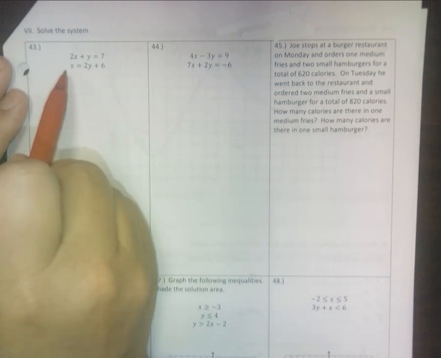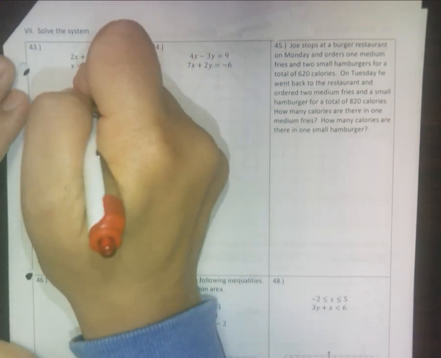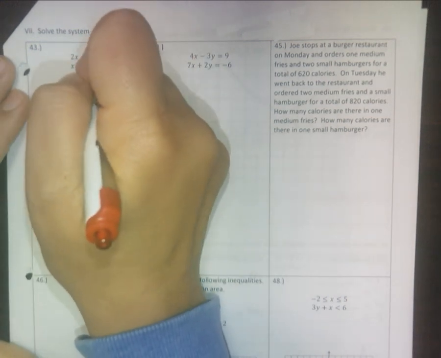Okay, this will be our last video for the prerequisite packet. So 43, you need to solve this system. I'm going to solve this using the substitution method since this is already solved for x. So I'm going to take this whole expression and plug it into the top equation for x.